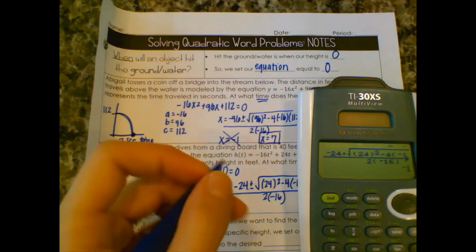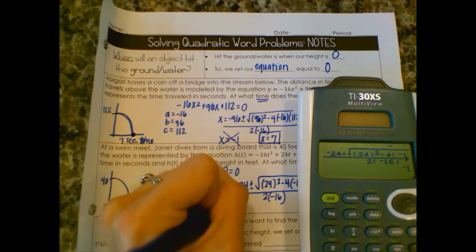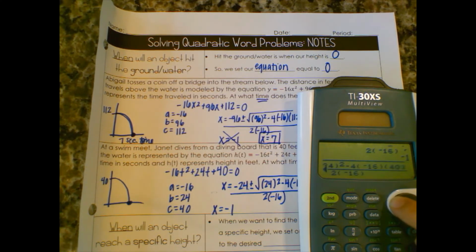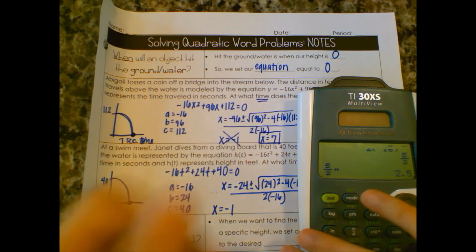So you get x equals negative 1. Then we're going to copy paste it, scroll all the way back using this left arrow, and change that to subtraction. 5 over 2, I'm going to go ahead and convert that with this double arrow button to 2.5.